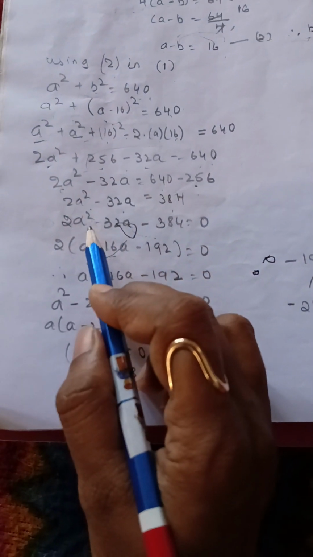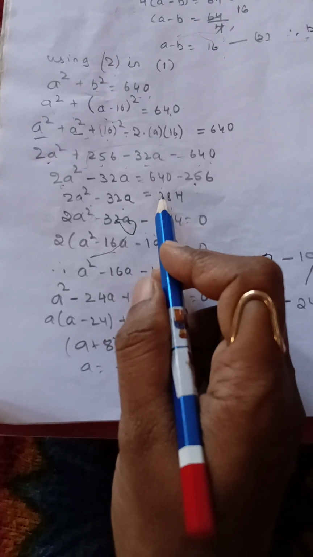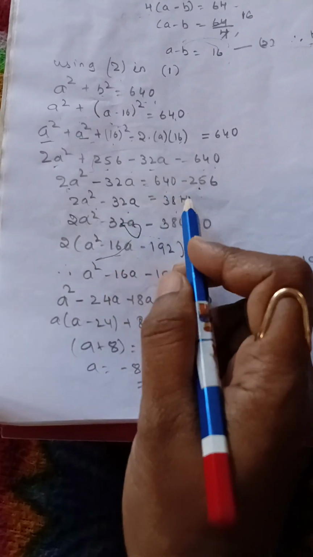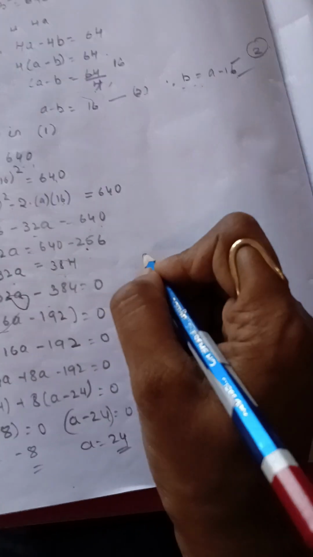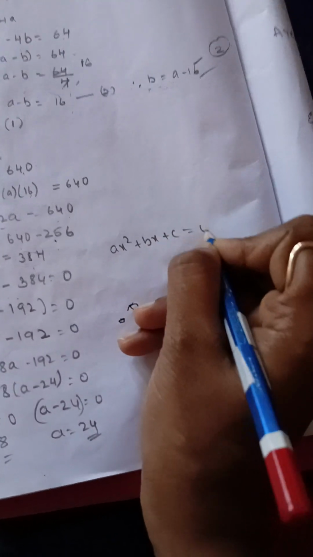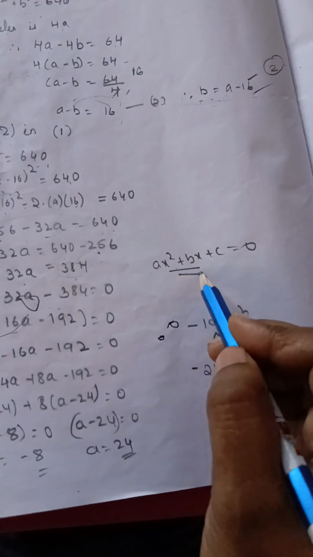Now what I will do is make it into a quadratic form. What is the general formula of the quadratic? Ax square plus bx plus c is equal to 0 is our general quadratic form of any equation.